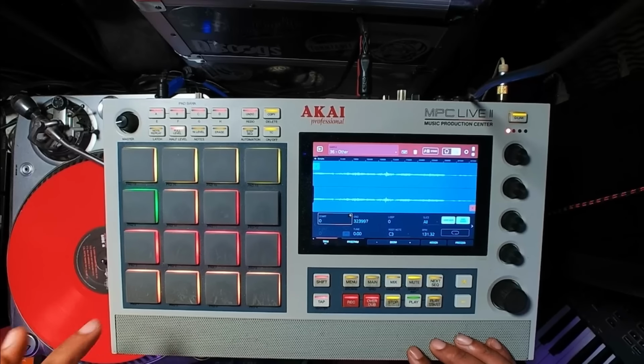Please keep in mind, the longer the sample, the longer it will take to process. I'm already done. I only used about 14 seconds. If you use a longer sample, it will take a long time. And it does not matter if it's the MPC software or something like iZotope RX, it will take a long time. This is what we got.